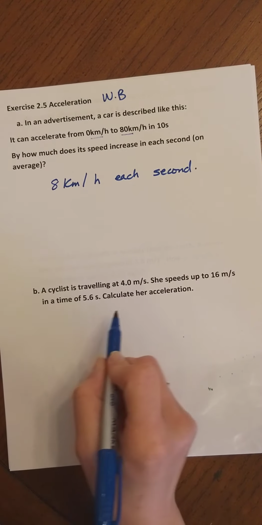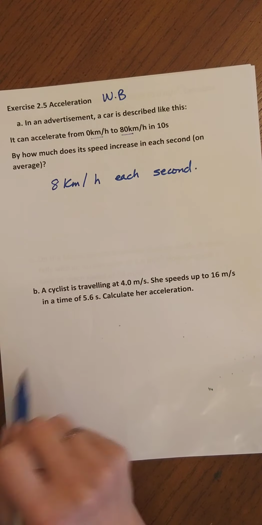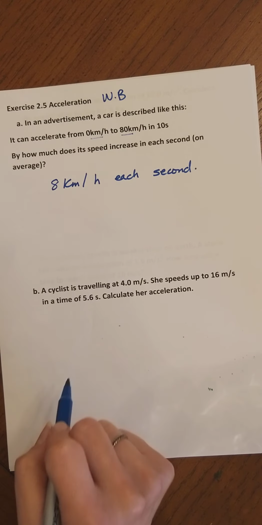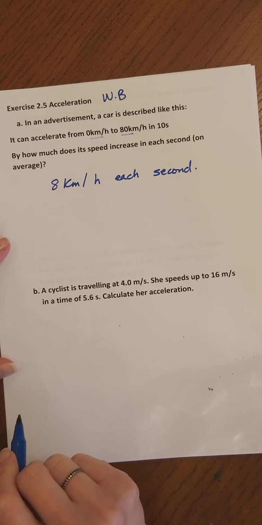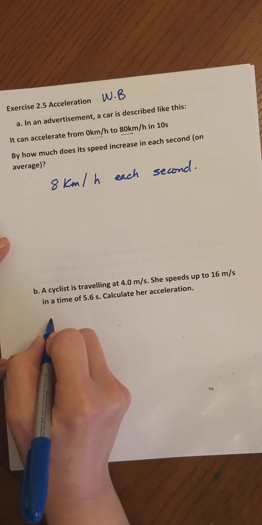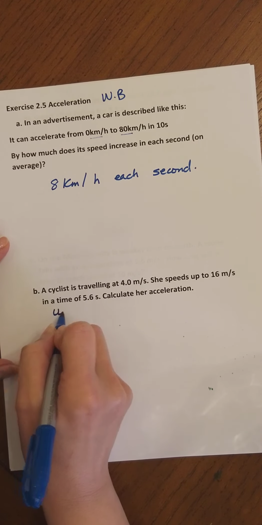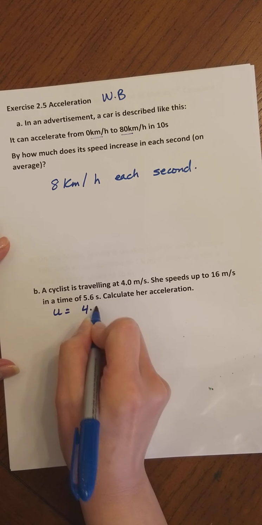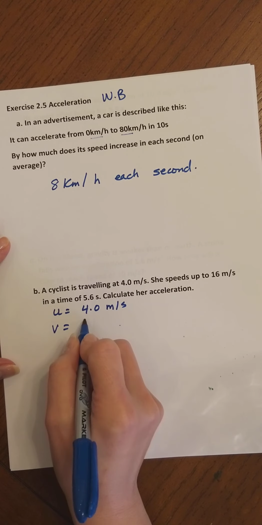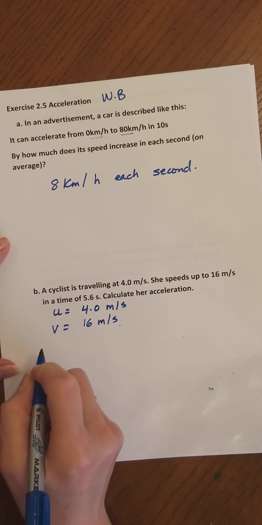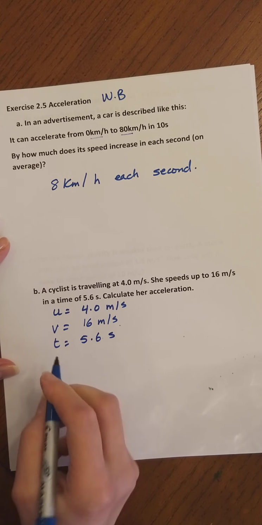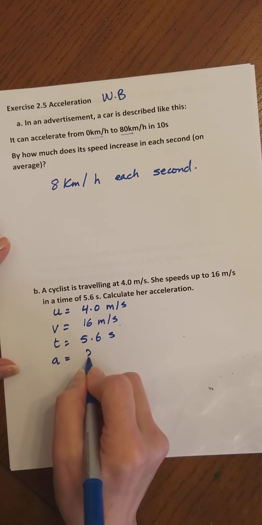A cyclist is traveling at 4 meters per second. She speeds up to 16 meters per second in a time of 5.6 seconds. Calculate her acceleration. Okay, in order to calculate acceleration, we need initial velocity, u, which is 4 meters per second, final velocity, v, 16 meters per second, and time, 5.6 seconds. This will allow us to calculate acceleration.